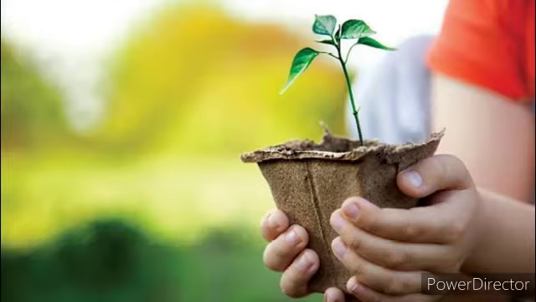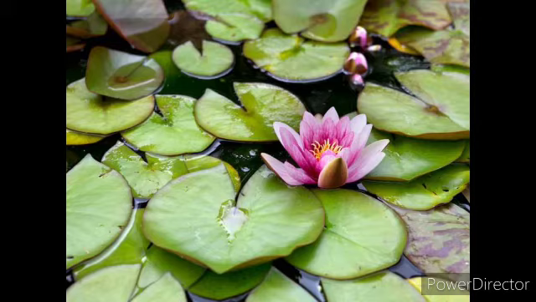So here we have studied about many types of plants. Every plant has its own characteristics and beauty. So here our chapter is over now.